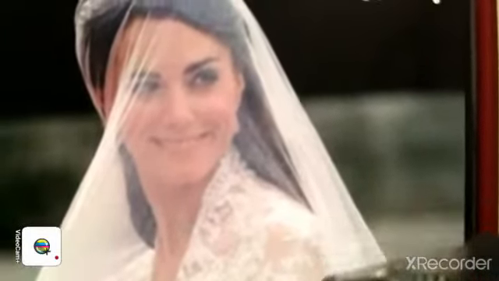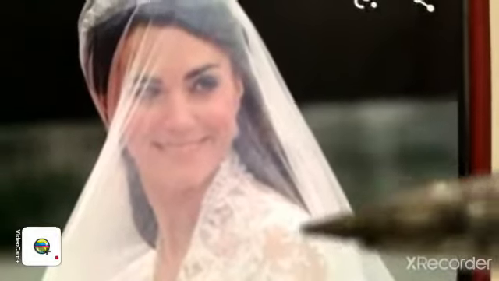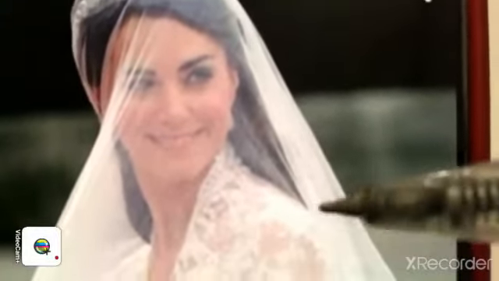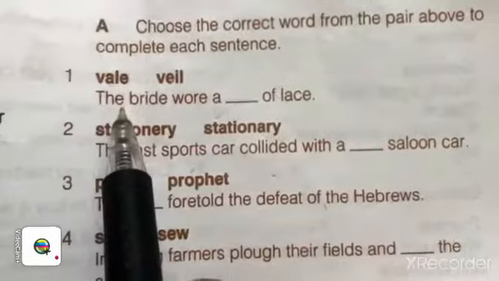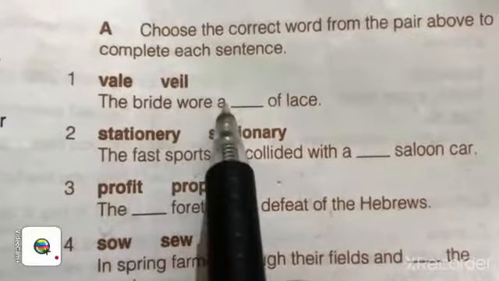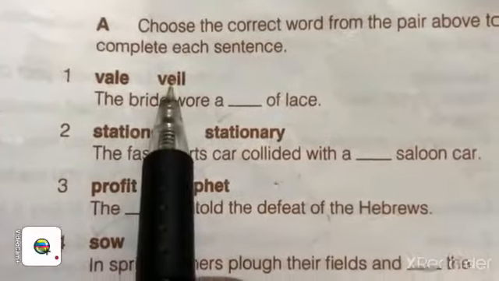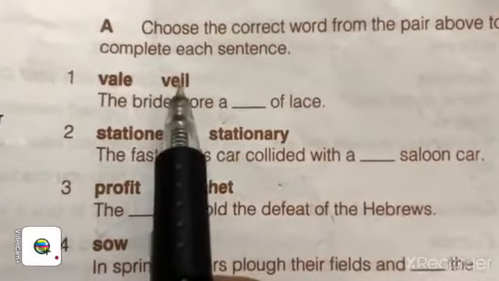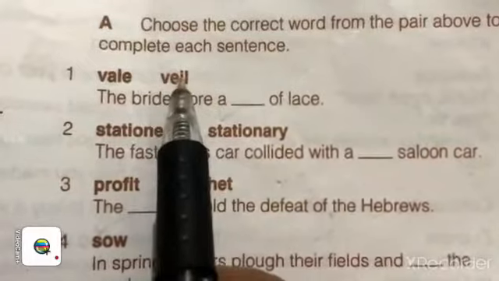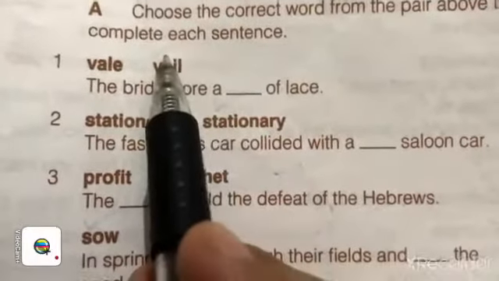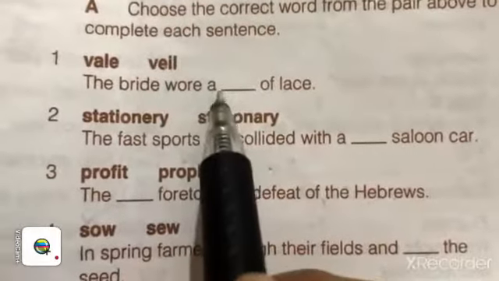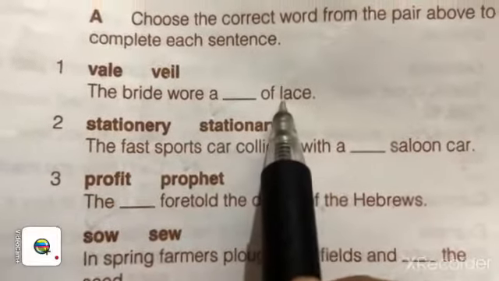Can a bride wear this kind of veil? Yes, this is the right veil. So, the bride wore a dash of lace. This vale was a valley and this veil was a thin covering for the face. So, it's the right answer. You will write it here.